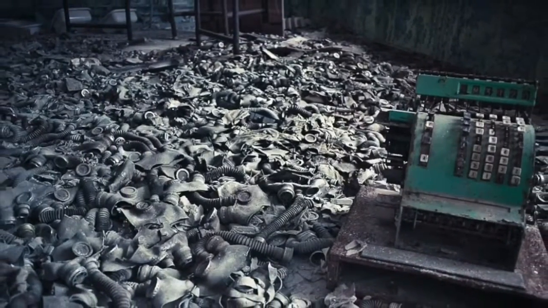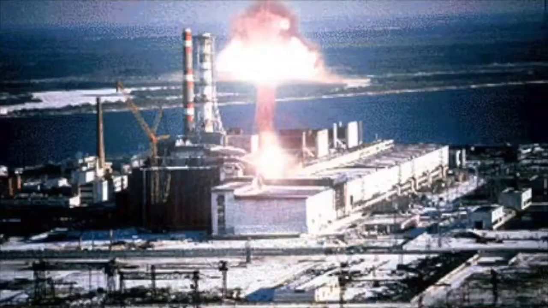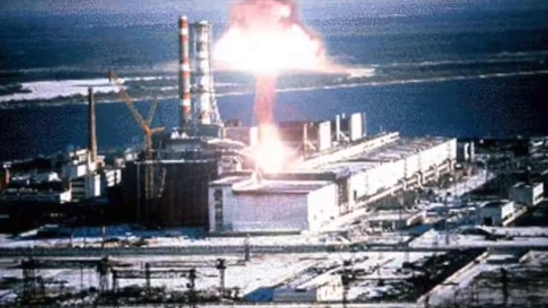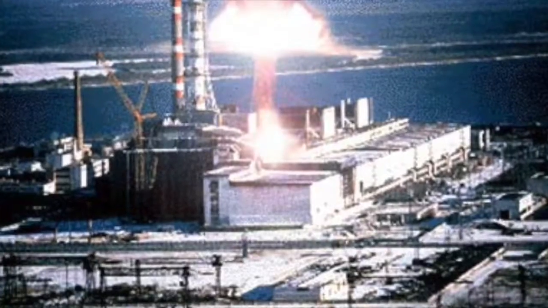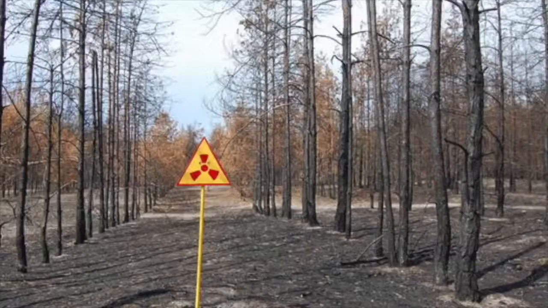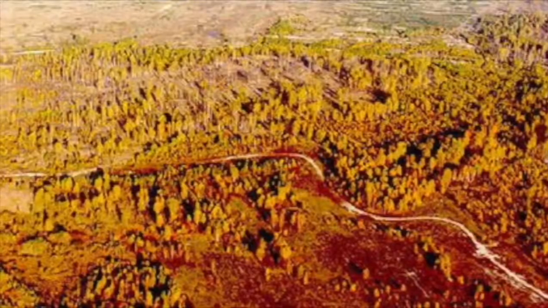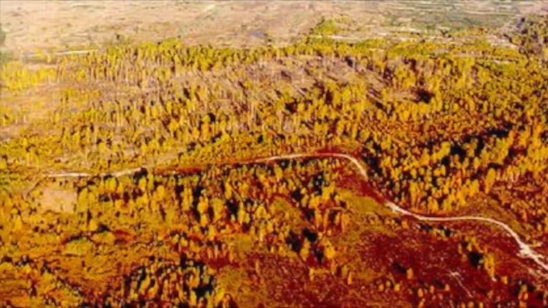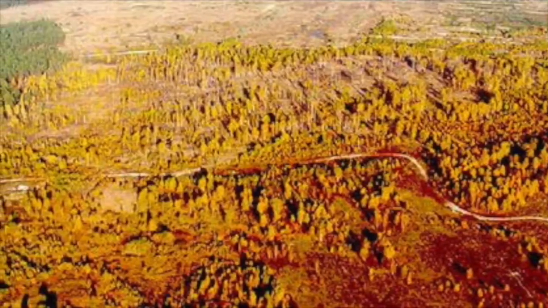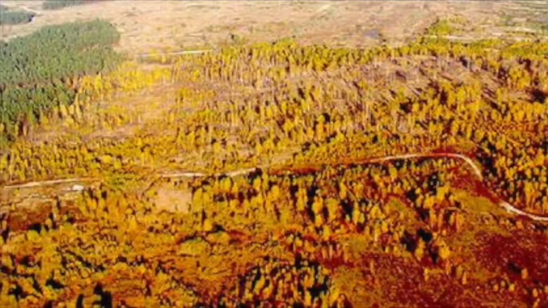Some of them were that the resulting steam explosion and fires released at least 5% of the radioactive reactor core into the atmosphere and downwind. The trees in the woodlands surrounding the plant were killed by high levels of radiation. This region came to be known as the Red Forest because the dead trees turned a bright ginger color.